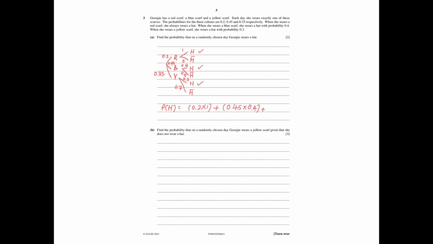And the fifth route, as you can see down here, is 0.35 multiply with 0.3. So let us write down 0.35 times 0.3. And we total up everything here and you will get 0.485, or in fractions 97 over 200.